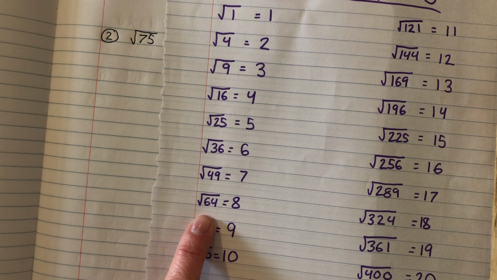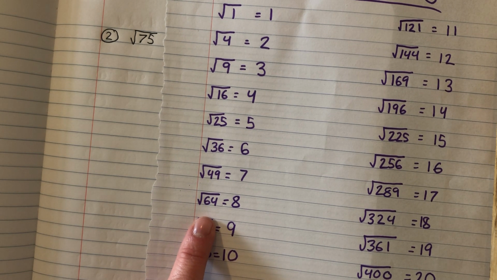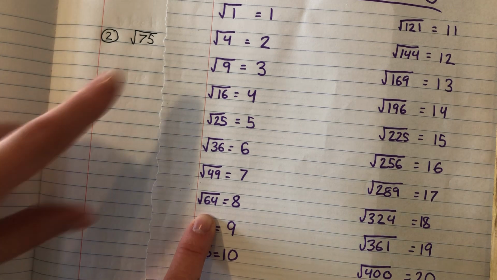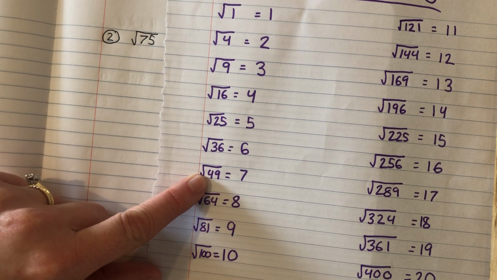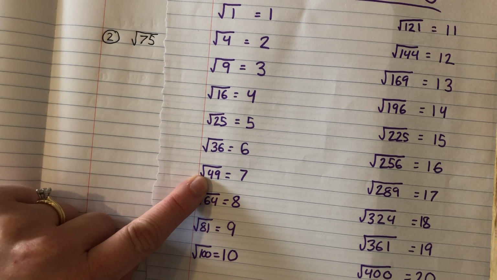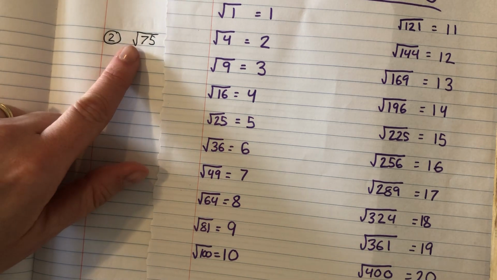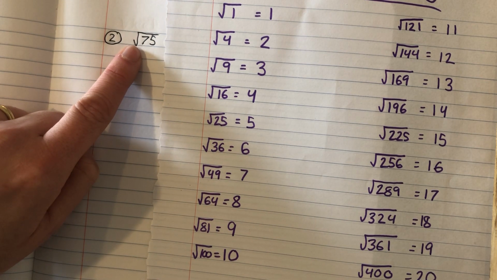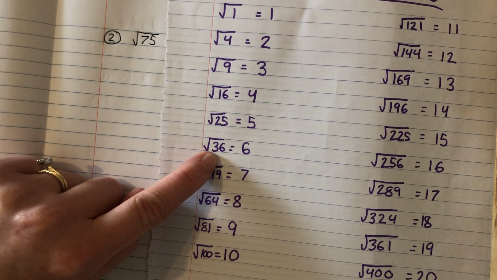Well, 75 divided by 64 does not give us a whole number. It gives us a decimal. If I take 75 and divide it by 49, I'm still going to get a decimal value, not a whole number. If I take 75, divide by 36, it's still going to be a decimal.